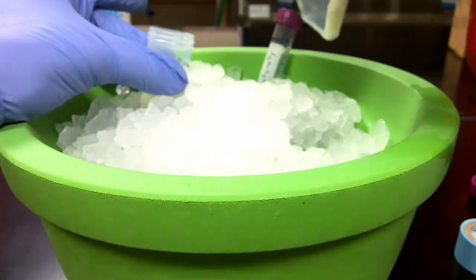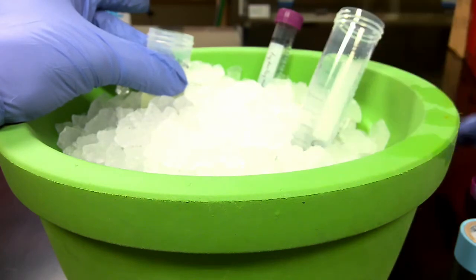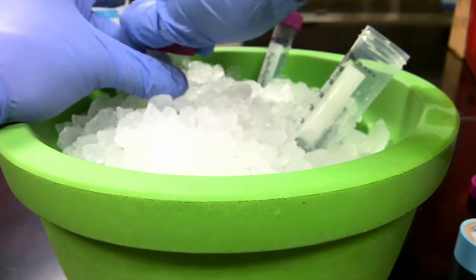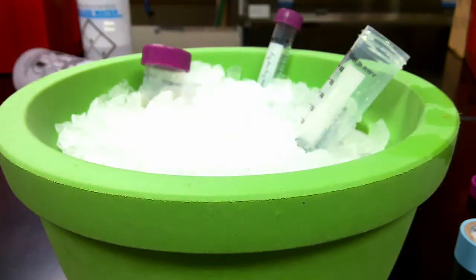All I'm doing right now is removing the supernatant. That's just going to be trash. And what I'm going to do is add 3 mLs of chromatography buffer. Chromatography buffer is just the buffer that we use for our chromatography systems when we purify our proteins.